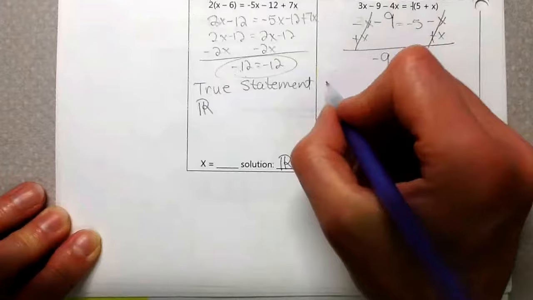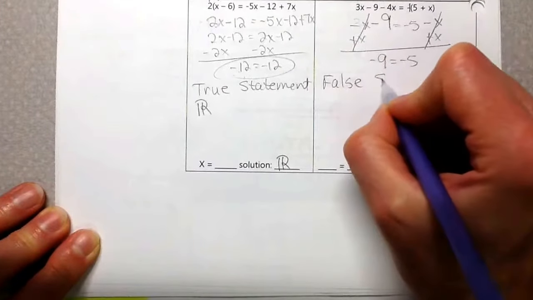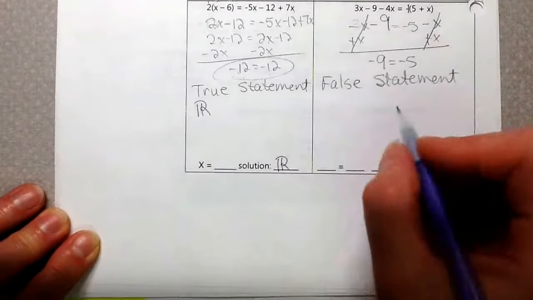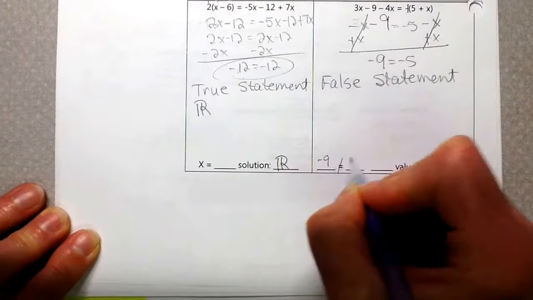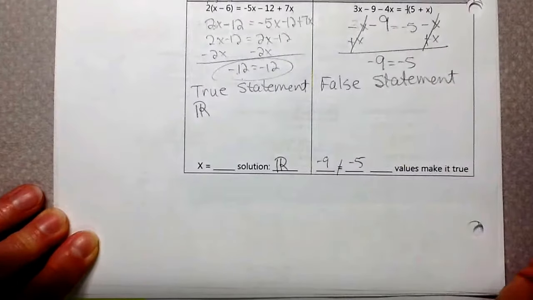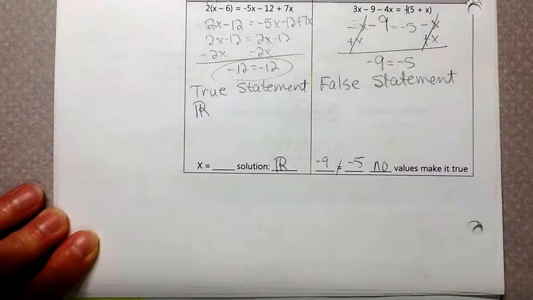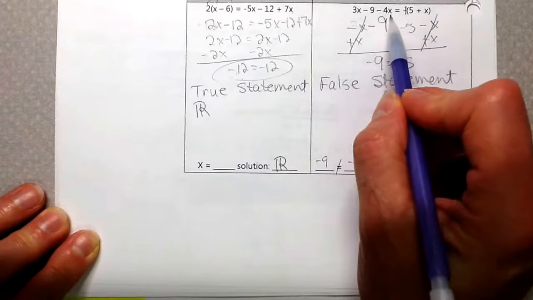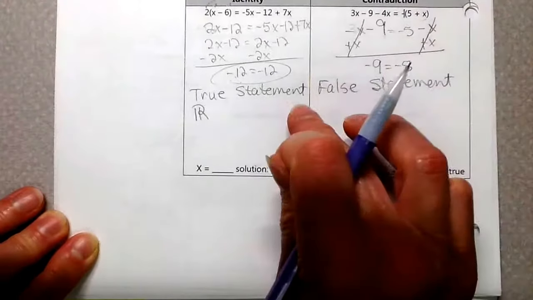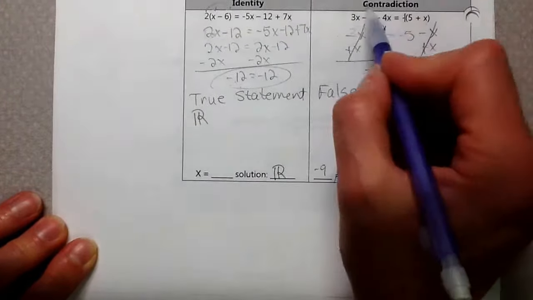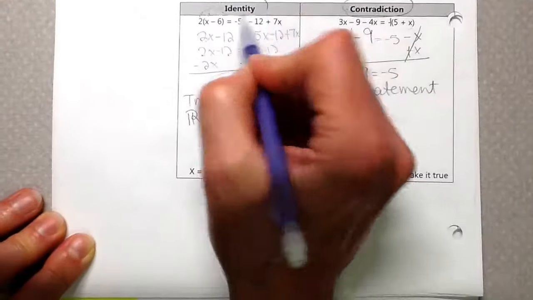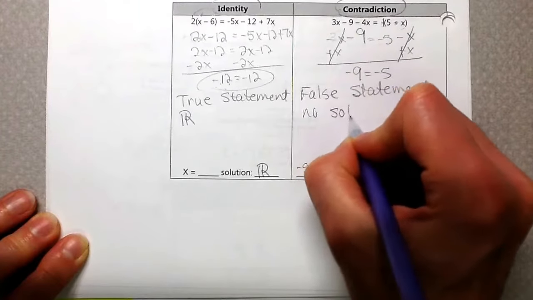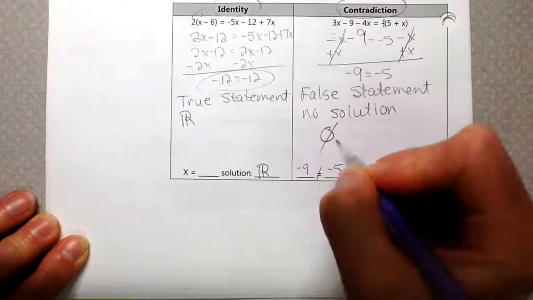Well, that's a false statement. So what that means is, let's just write down here, that -9 is not equal to -5. So no values make that true. We can't find a number in the real number system to substitute in here, here, and here and make that a true statement. So if the statement is false, it's called a contradiction. If it's true, it's called an identity. Now if it's false, there is no solution. Or we just go no solution like that.